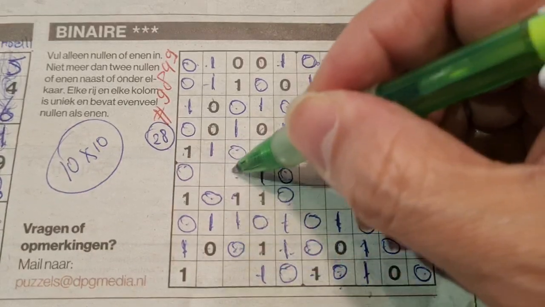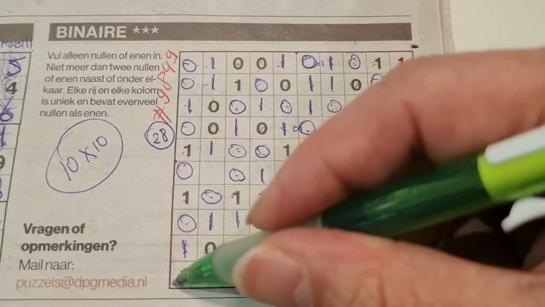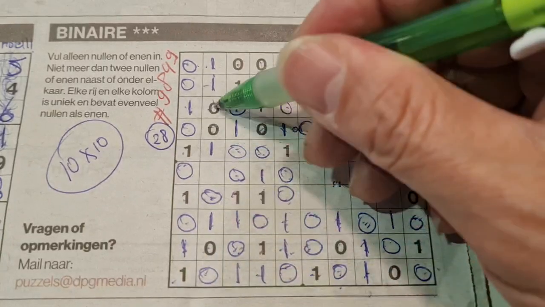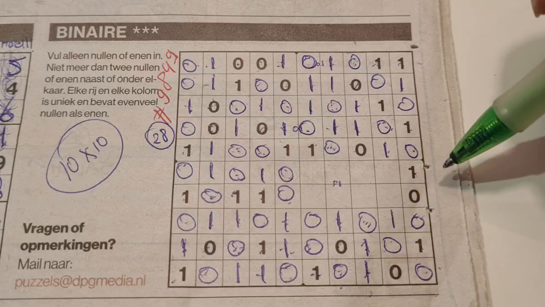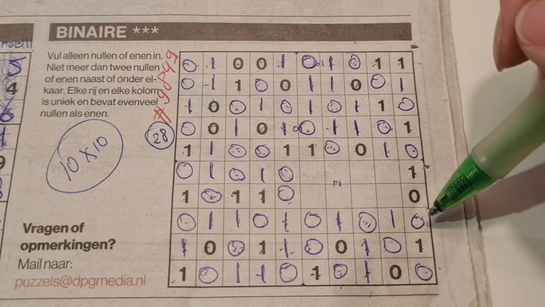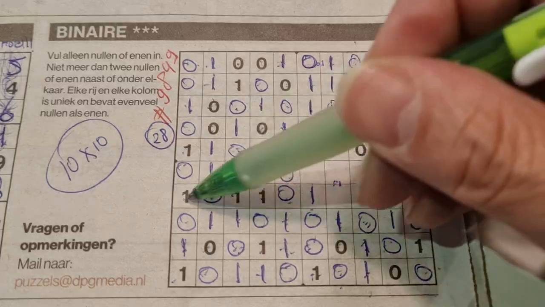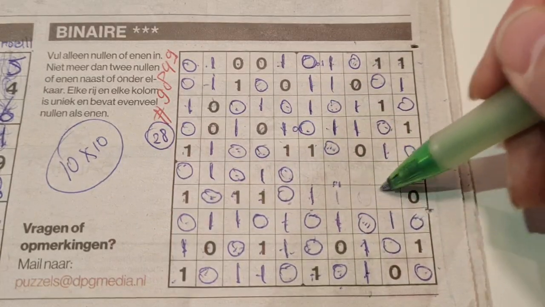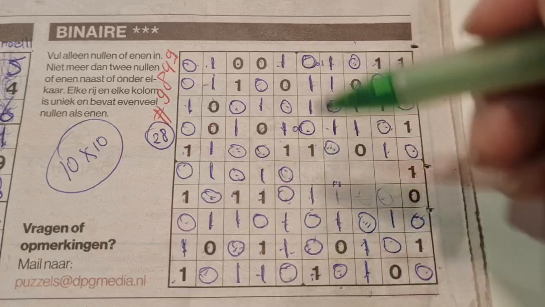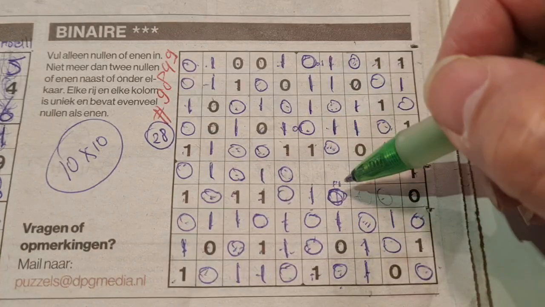Double ones, here no, there no. 1, 2, 3, 4, 5 O's. So the rest are ones. Between the ones comes an O. 1, 2, 3, 4, 5 O's. So the rest are ones. Then, wow, double O's, here one, there one. We have here 4 ones. If I place number 5 here, then we will have 3 O's in a row in this row. Not allowed, one of the rules, so this can be a 1. This should be an O.